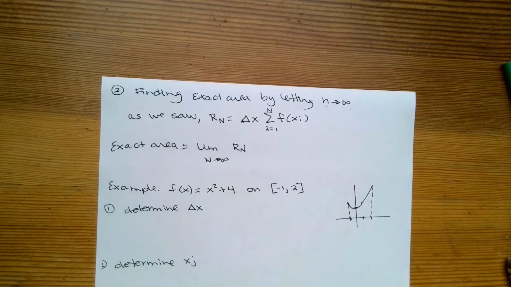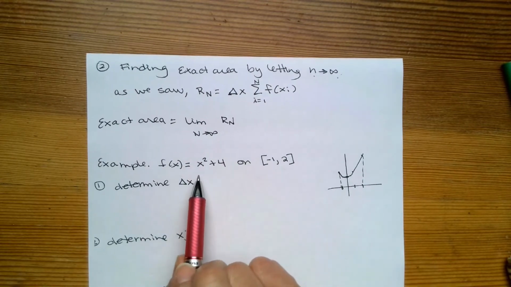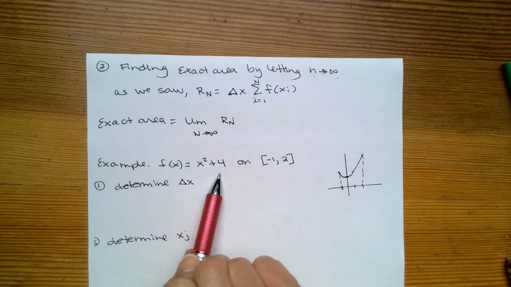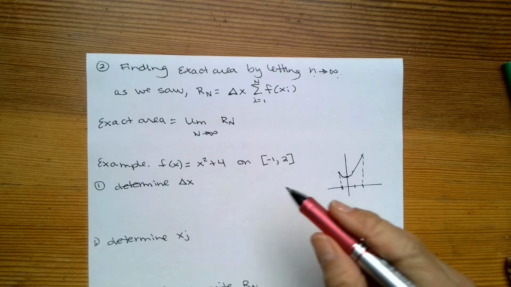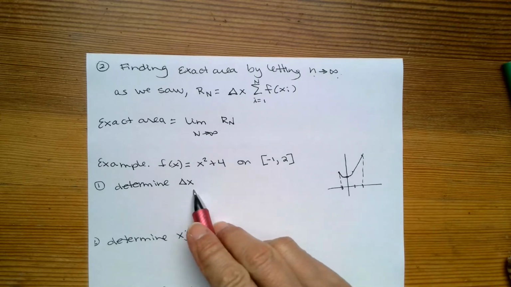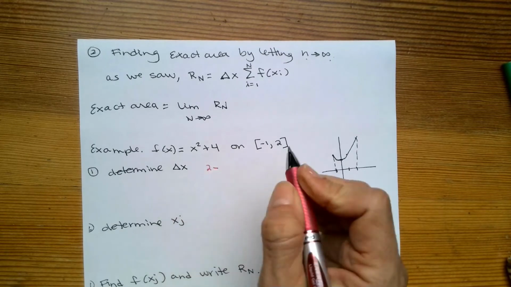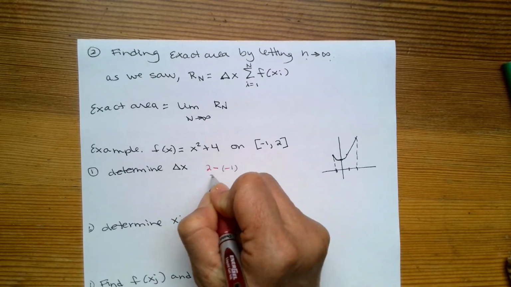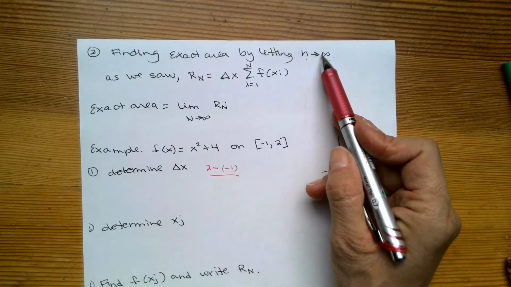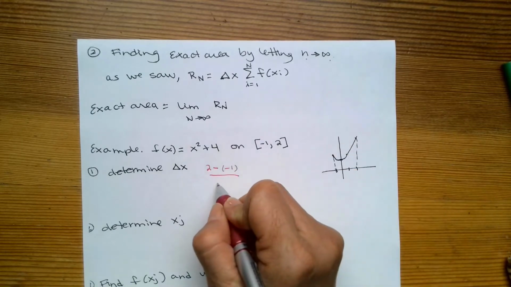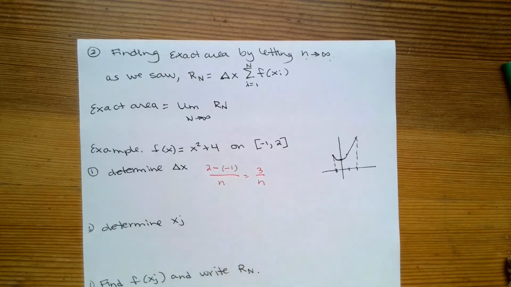So here we go. We are going to do a similar example. So we have f of x equals x squared plus 4, and it's going from -1 to 2. So same steps. Let's determine delta x. So delta x, b minus a over n. But we're going to keep n the variable because we're going to let it go to infinity, right? So b minus a over n. So 3 over n is our delta x.